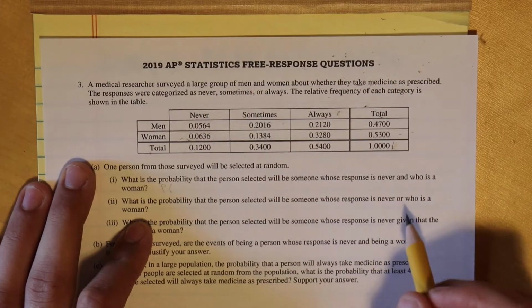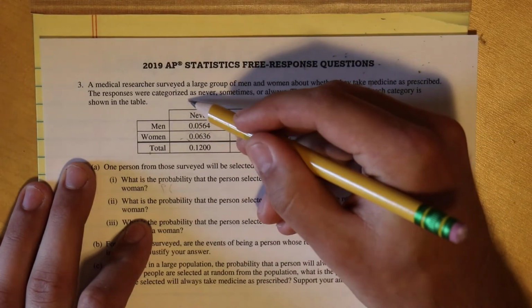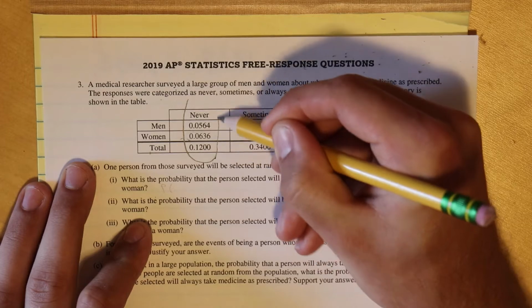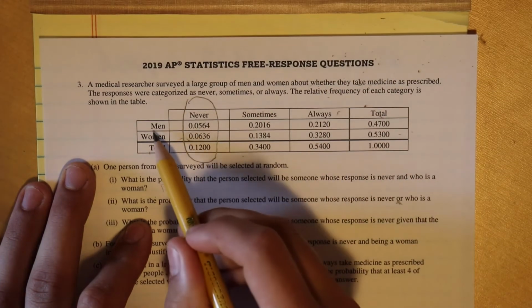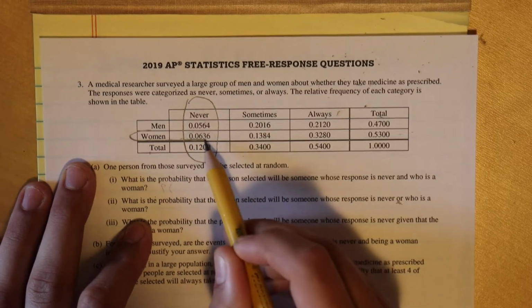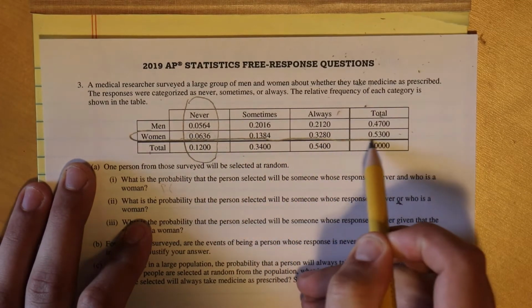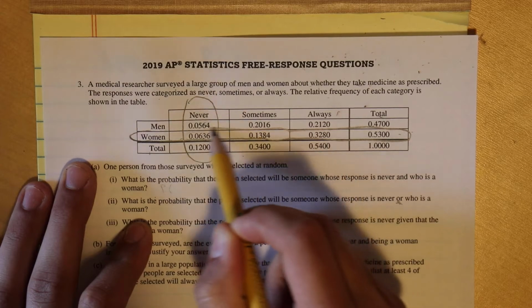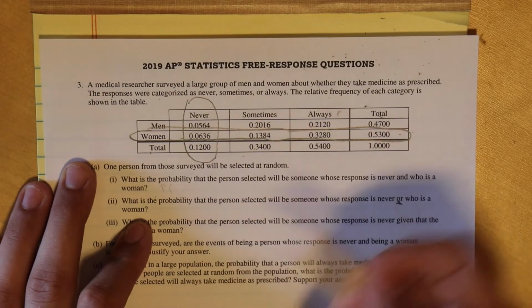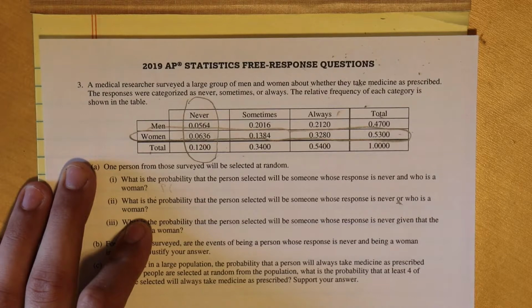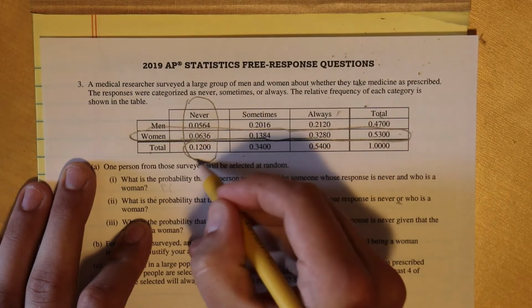What I like to do with or statements is take the probability of never, so it's all of this, or the probability that we select a woman, so all of this. I'm looking at the totals. The probability of selecting somebody who never takes their prescription is right here, 12%.